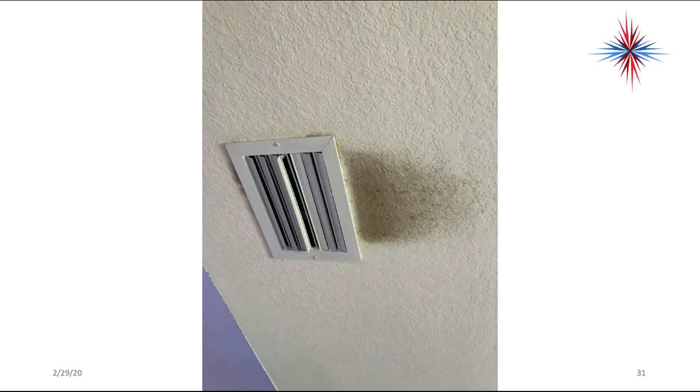This is an example of duct leakage. Okay, dust that has blown out of a supply register along the ceiling. Okay, there's duct leakage here. It's actually on the return side. It's pulling air in from the attic, and the filter being in the house, the return air is actually pulling the attic air in after the filter.